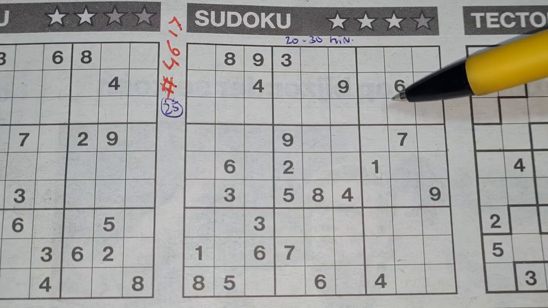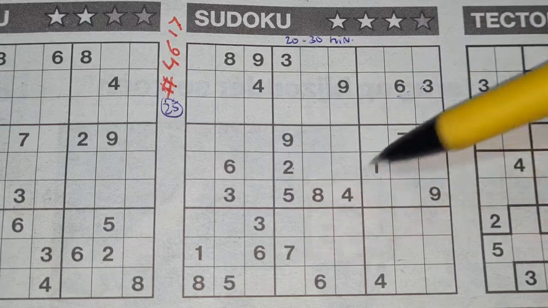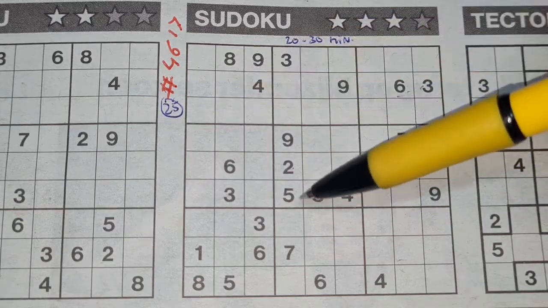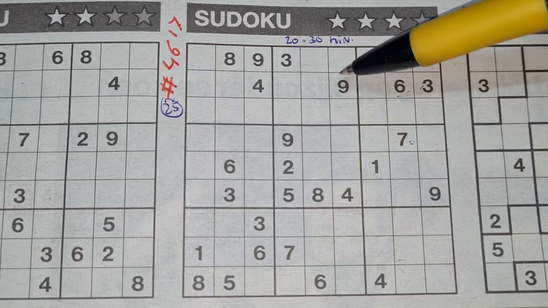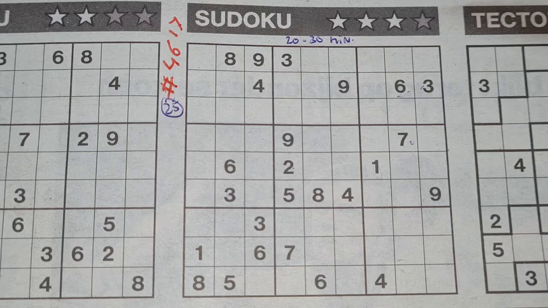The 3 6s. 4 6s. Wow, 4 6s. 2 7s. 3 8s. And 2 9s. 3 9s. So the 3s and the 6s are in majority. Okay. So let me start with the 6 or the 3s. Let me start with the 6.